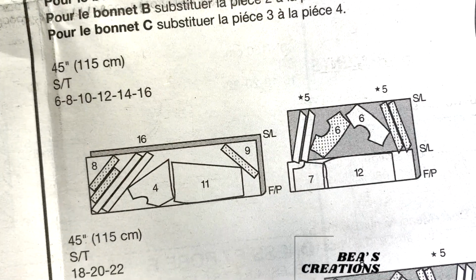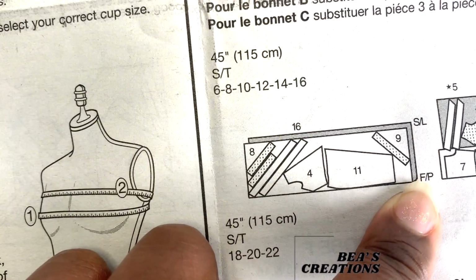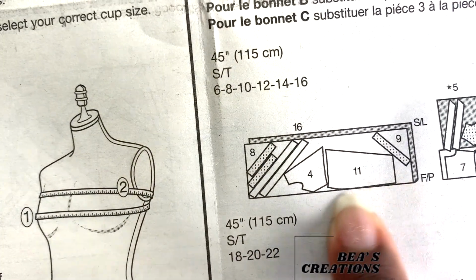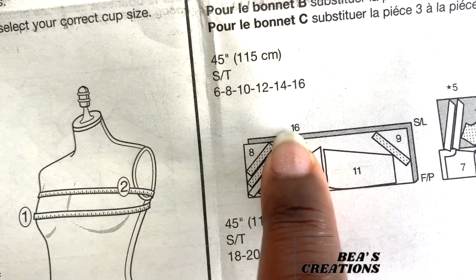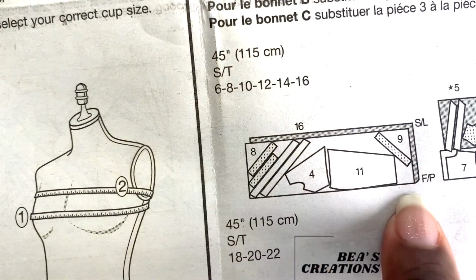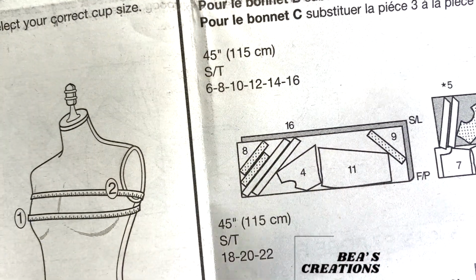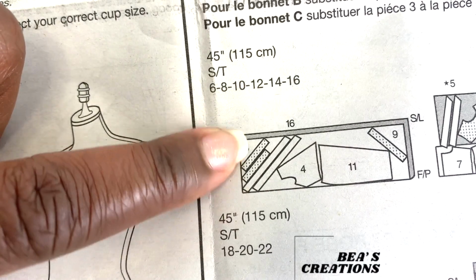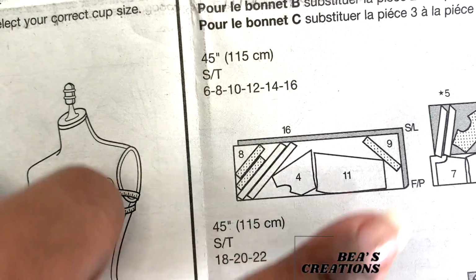So let's take a look at the first one. Your fabric is folded in half. This is the folded edge of the fabric. Remember, this is the selvage of your fabric. This is the folded edge. And the side here is the raw edge of your fabric. So your fabric is folded.